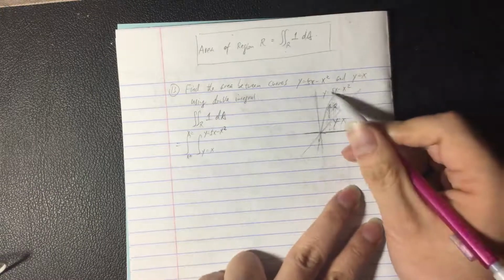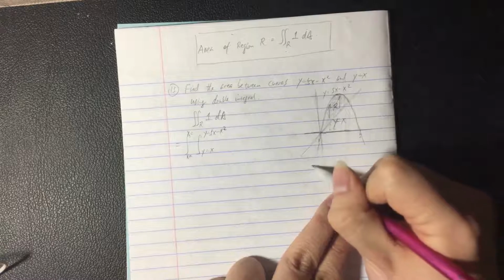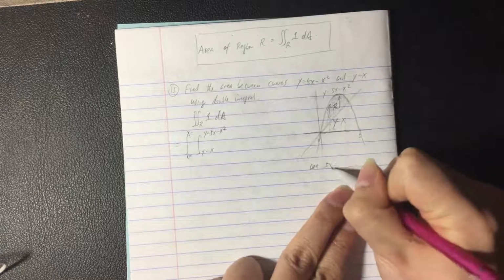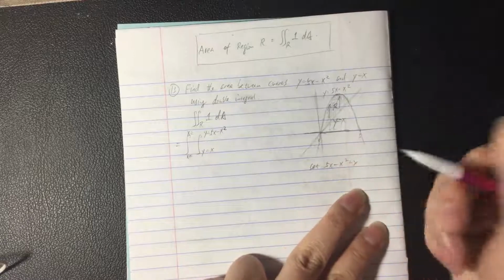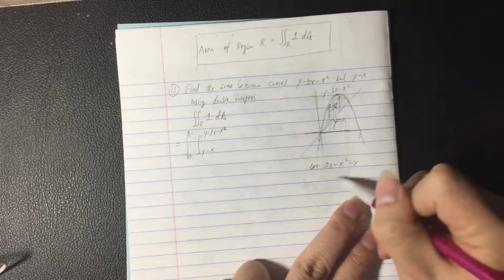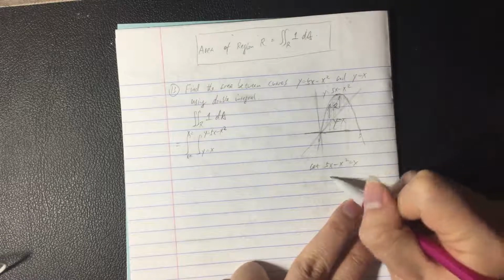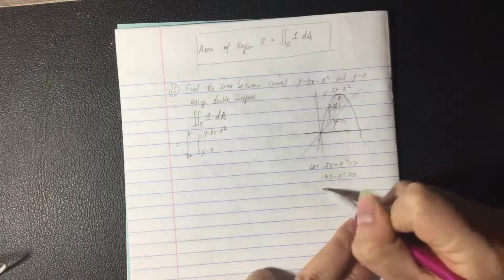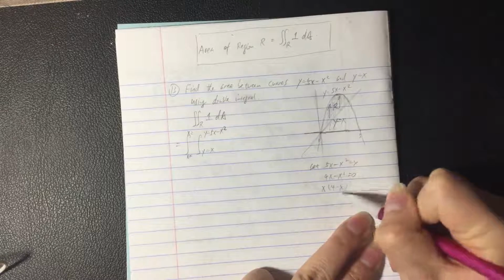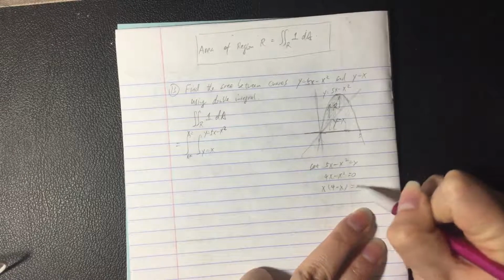So I set them equal to each other: 5x minus x squared equal to x. Solve the equation for x. I have 4x minus x squared equal to 0. If I factor x out, I get x times 4 minus x equal to 0.